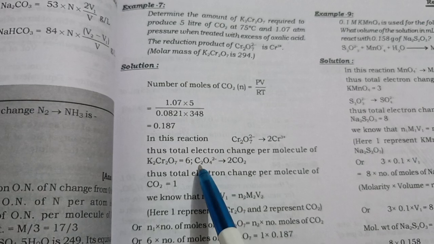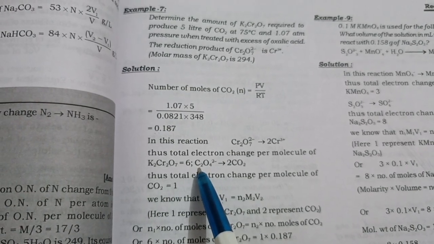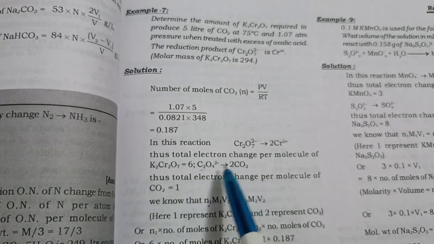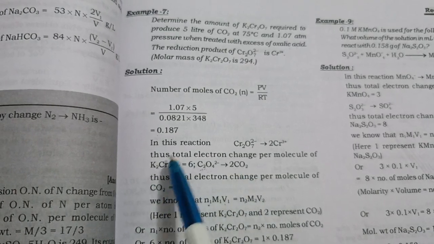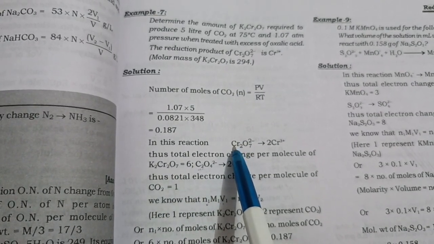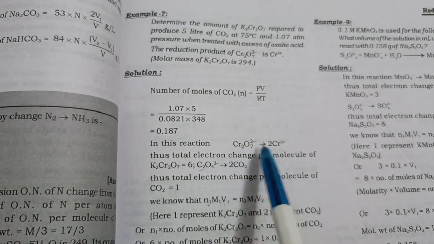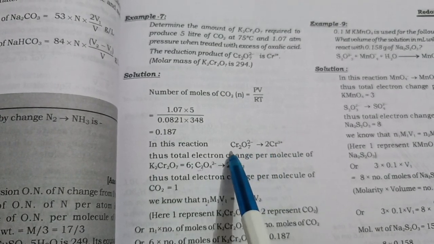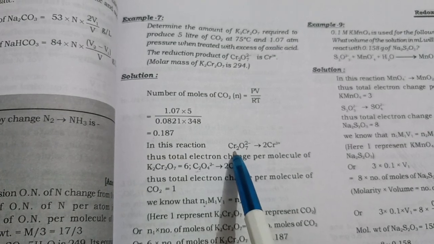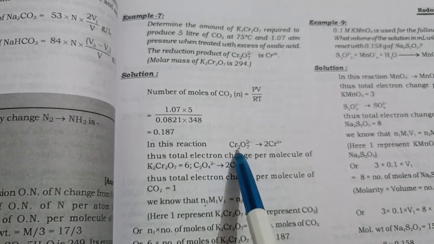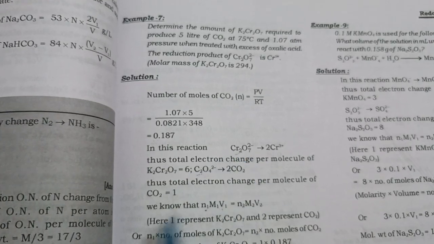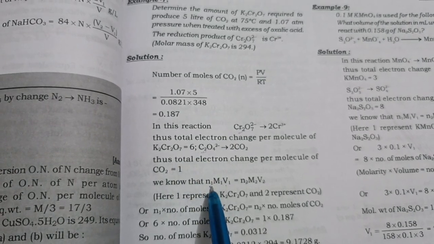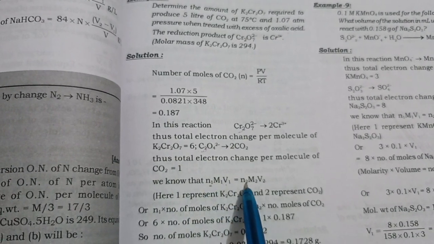Now the N factor. As we know, the oxidation state of carbon in oxalic acid is +3 and it changes to +4. So the difference in oxidation state is 1, and here chromium changes from +6 to +3. Per atom it is 3, but per mole, as this has 2 atoms, it comes out 6. So the N factor for the oxidizing agent is 6.